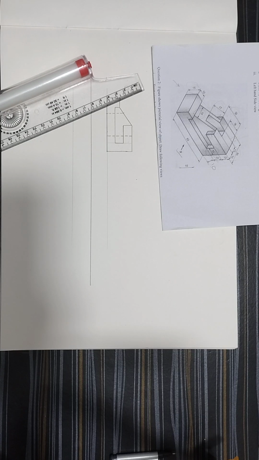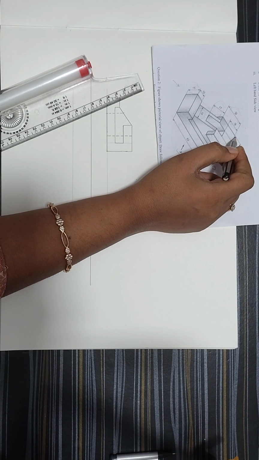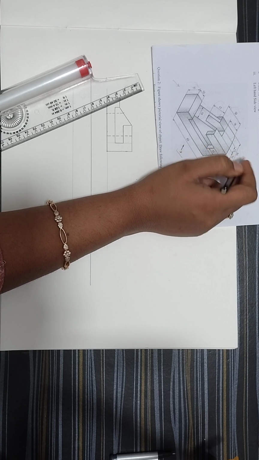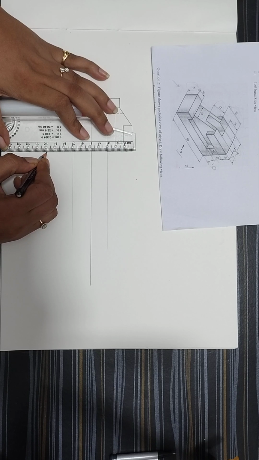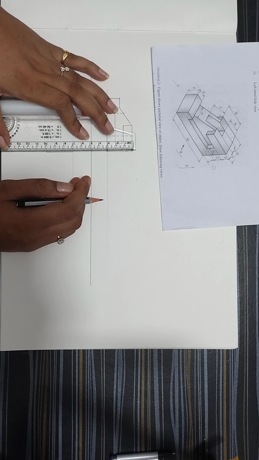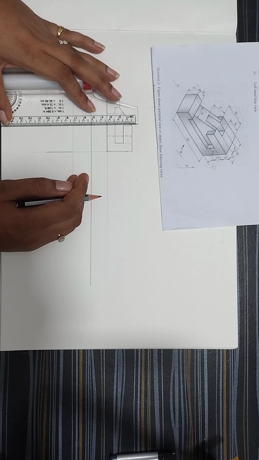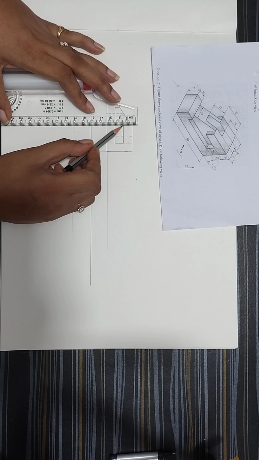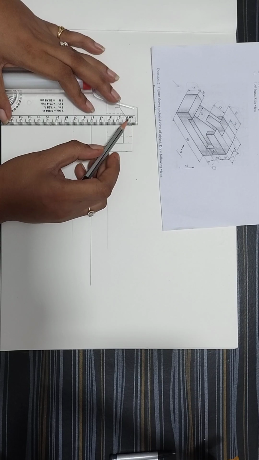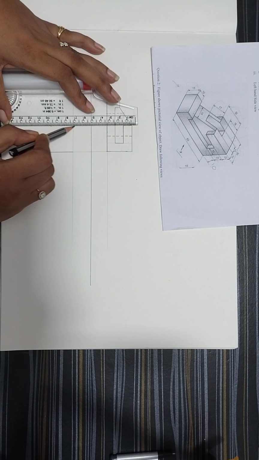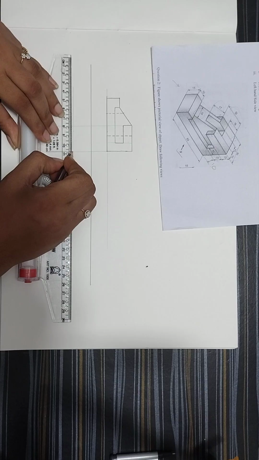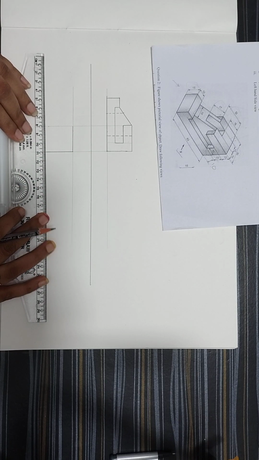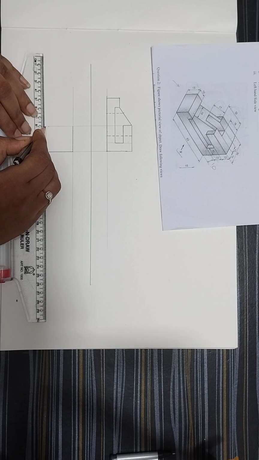Now let's start with the top view. In the top view, we will draw this width 30 mm. So to draw this width, we will take these projections. This is 30 mm. Then this length is 30 mm. So to have 30 mm, we will take these projections. So this 30 mm length is visible, and from this side also this 30 mm length is visible.